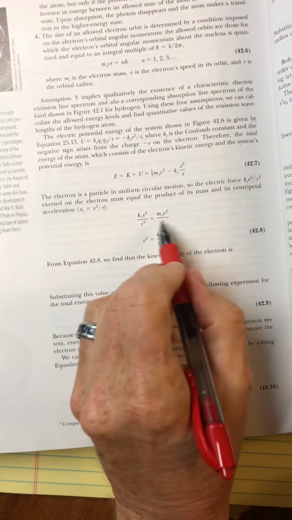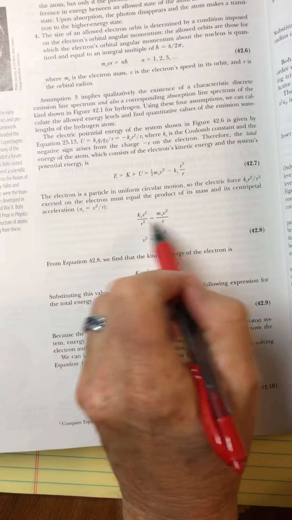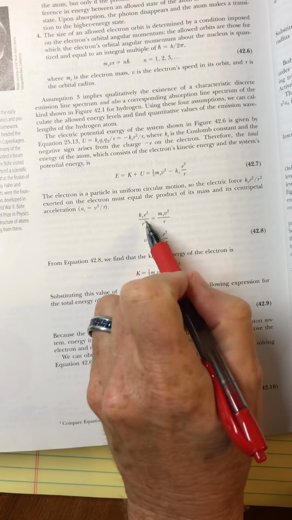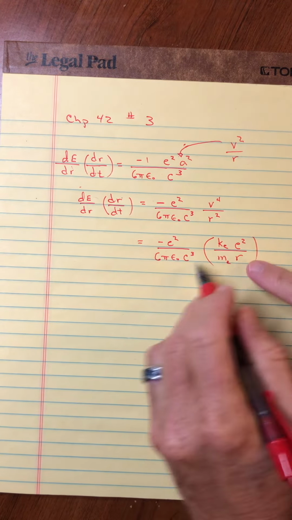But you can see it right here. He sets the centripetal force equal to the electrical force. And again, unless you went through Physics 122, that electrical force may not make sense to you yet. Okay, but that's velocity squared.